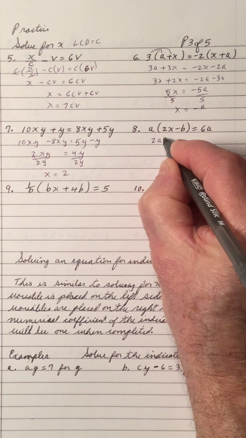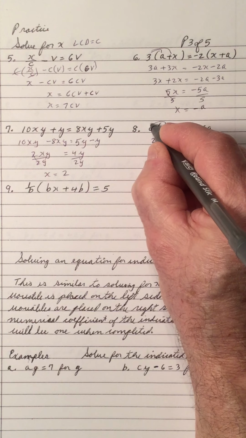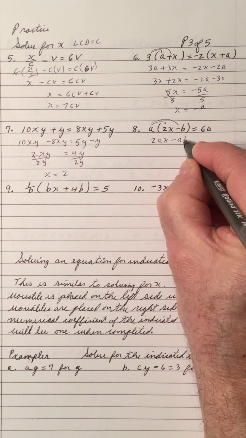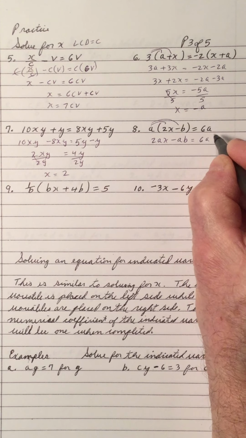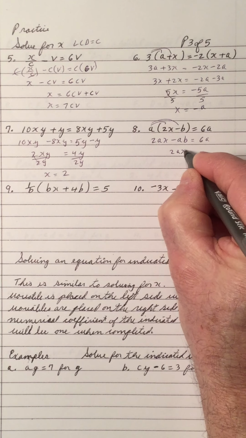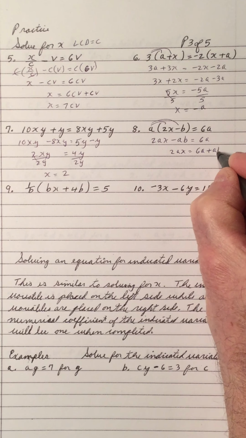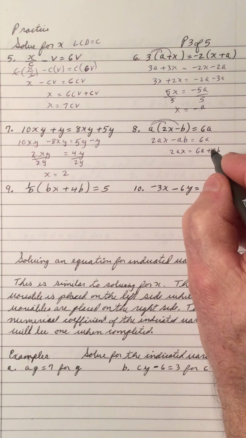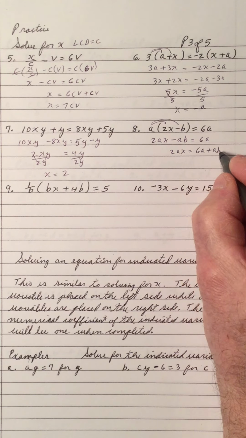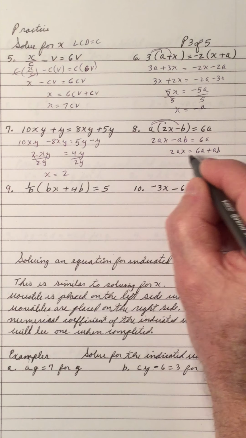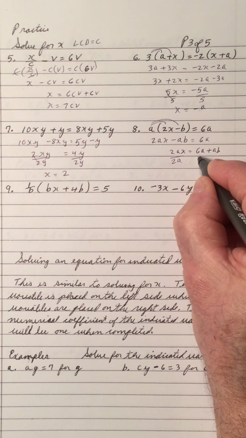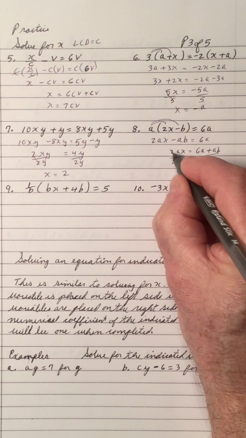So that's 2ax. And a times negative b is negative ab. And the 6a. x stays on the left, and everything else moves to the right side. So the minus ab becomes plus ab. So that's 6a plus ab. They're not like terms, so we can't add. So we divide by 2a on both sides.